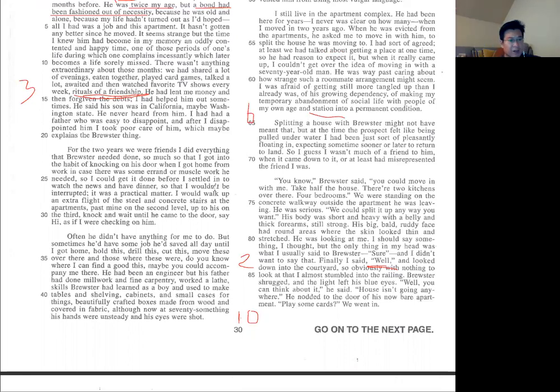Okay, and then the second paragraph, if you go, is for the 2 years we are friends, I have everything Brewster needed done, so much so, blah, blah, blah. And then if you read through line 25, so I could get it done before I settled in to watch the news and have dinner. Things like that are explaining what their relationship is like, you know.